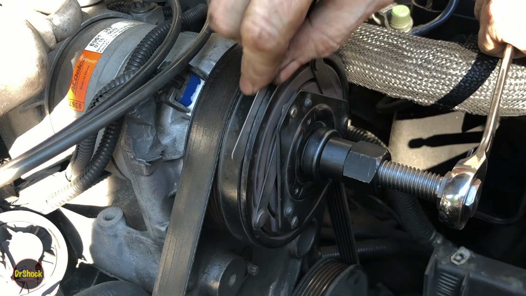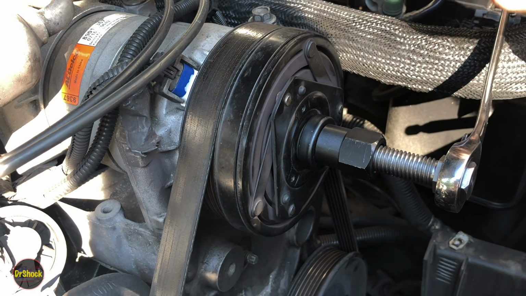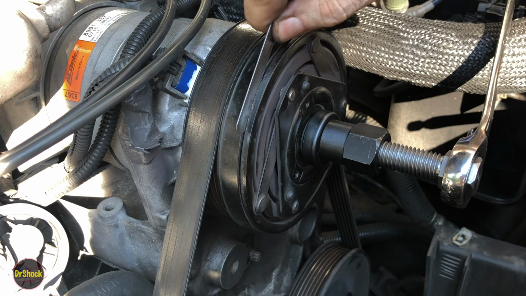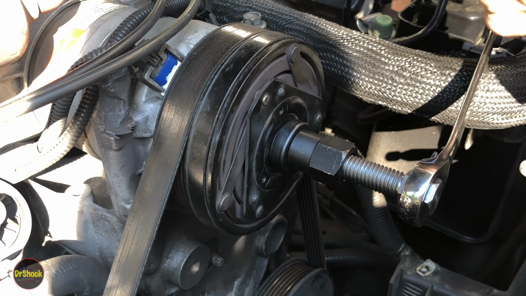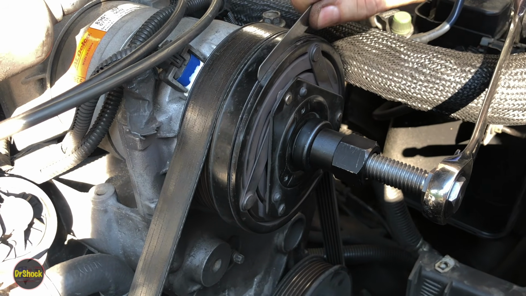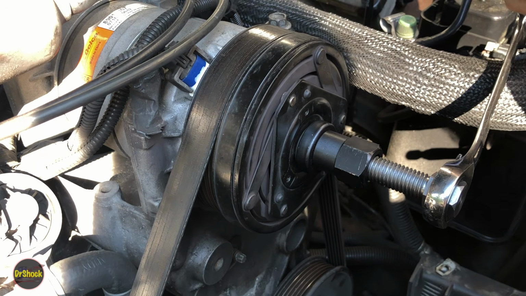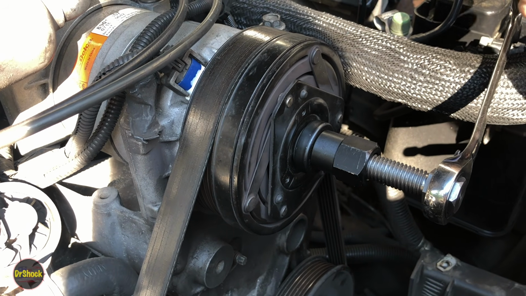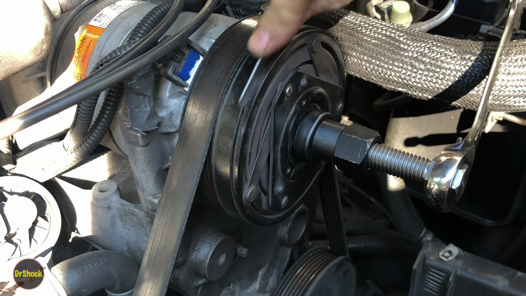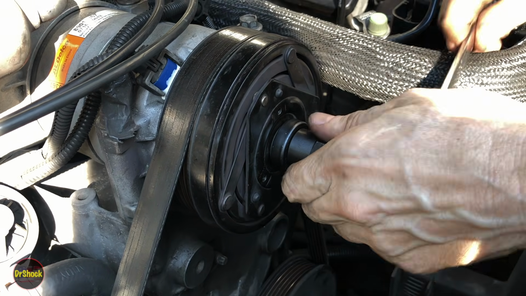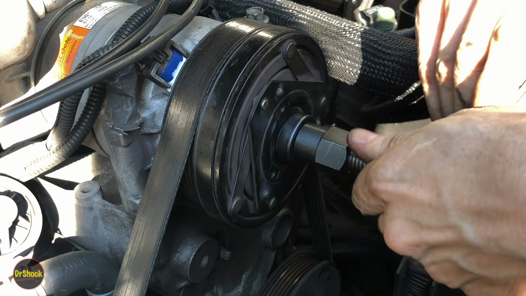We might have went too far. That's pretty snug. I got a little too aggressive with it. Let's see where we landed. 24. 23 is nice and snug. Yeah, no, we went too far, so we're going to take it out and use the other tool to open it up a little bit.